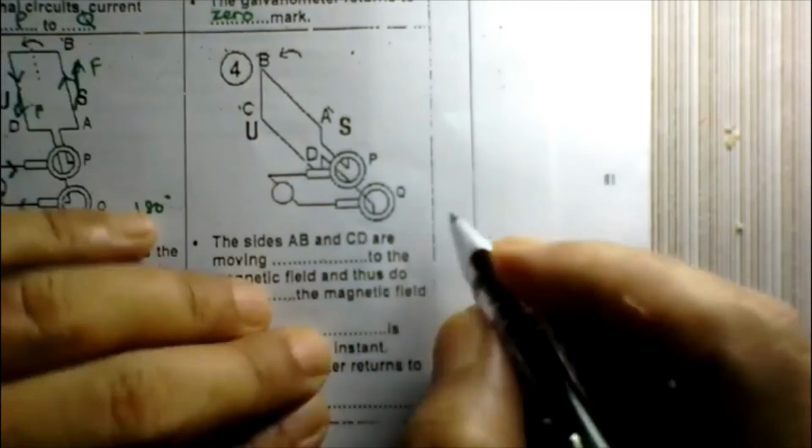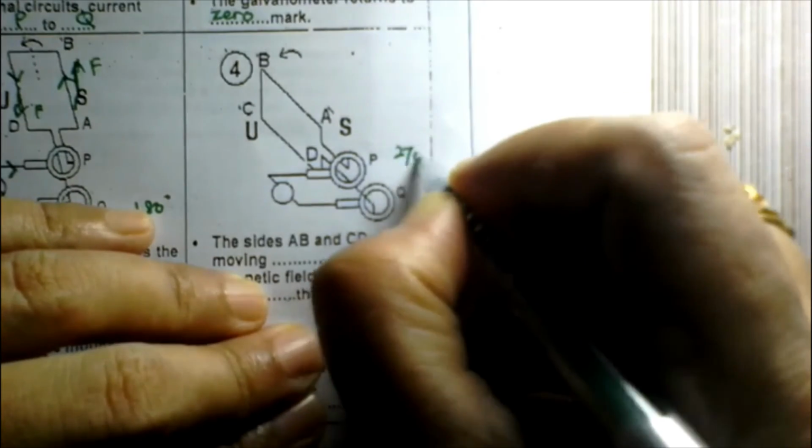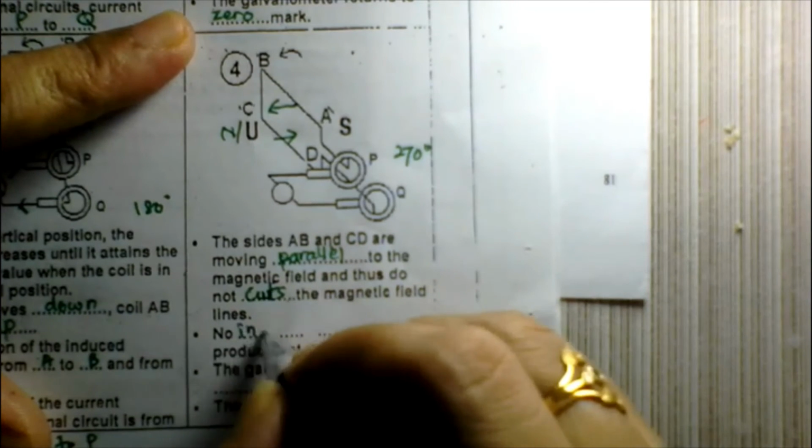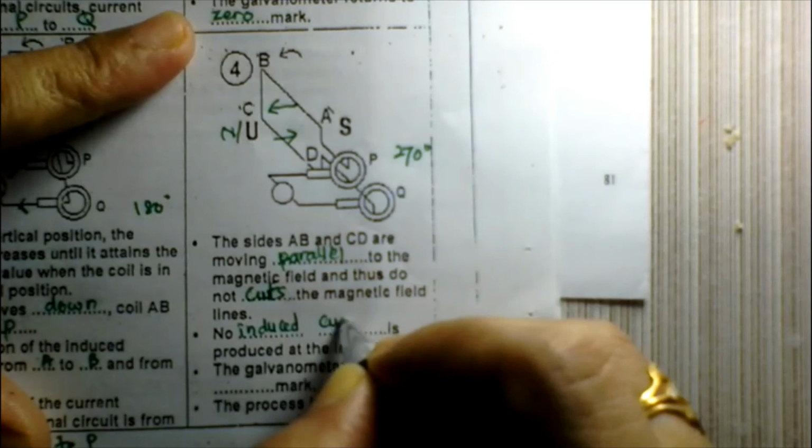Okay, second one, rotate another 90 degrees, so it becomes 270 degrees, vertical. So force or motion, this is north pole. Sides AB and CD are parallel to the magnetic field lines, so they do not cut the magnetic field lines. No induced current. The galvanometer returns to 0 mark. Process repeated. Okay, so now you mark here no reading, so return to 0 mark.